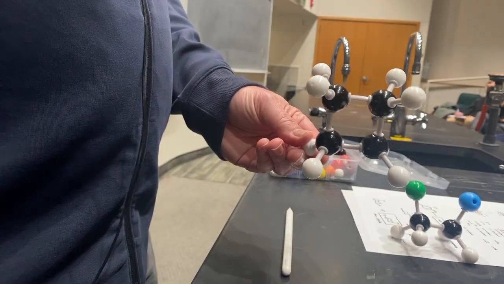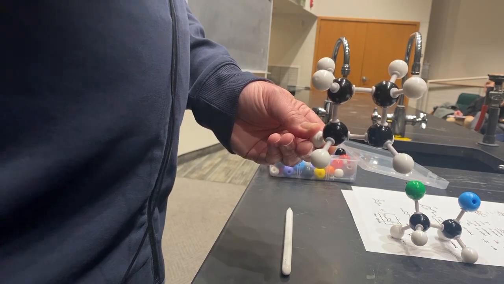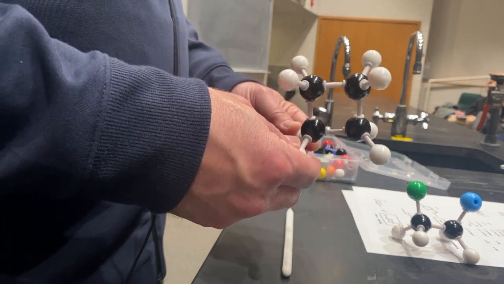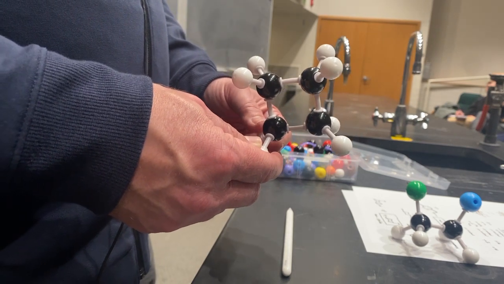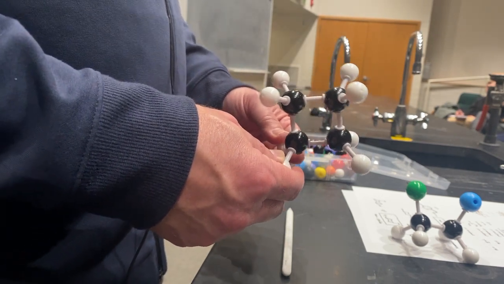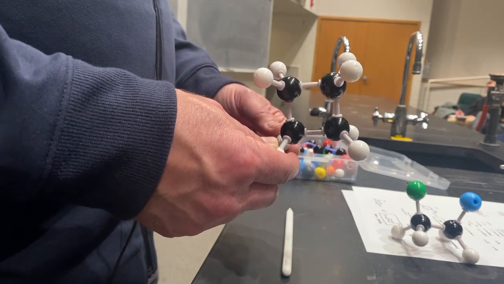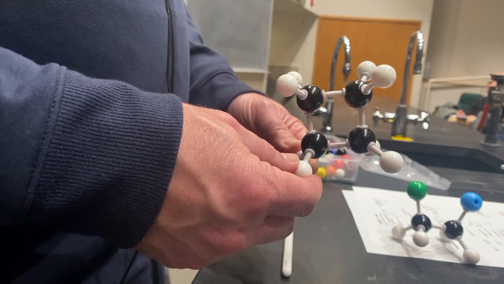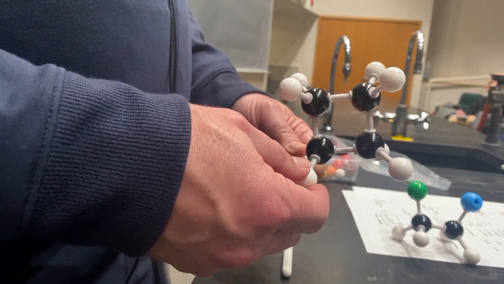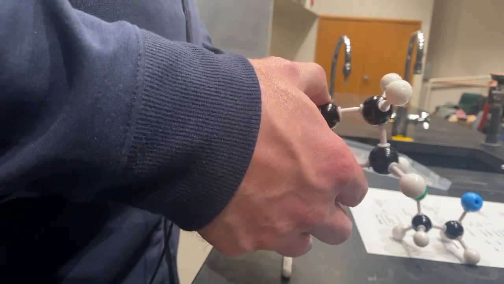Okay, cyclobutane. Now, let's look at the challenges associated with cyclobutane. I will tell you, by the way, cyclobutanes are found all over nature. You can make them. They're not impossible compounds. They're not particularly unstable. But I want you to look at the dihedral angles in cyclobutane and compare them to what we know about eclipsed versus staggered conformations.